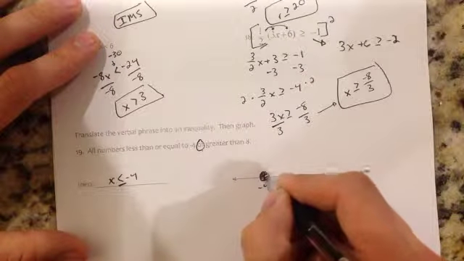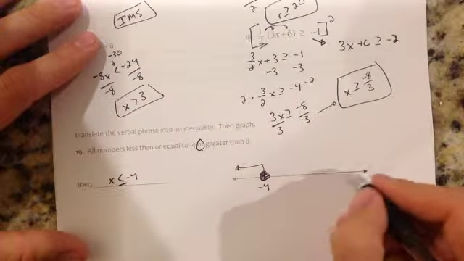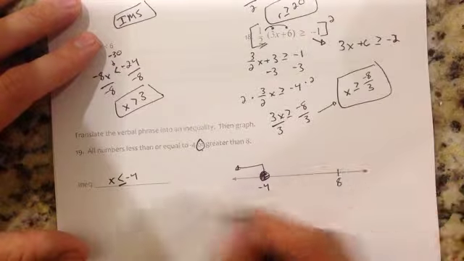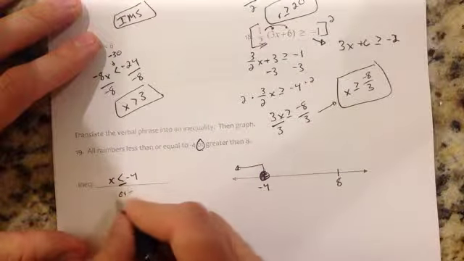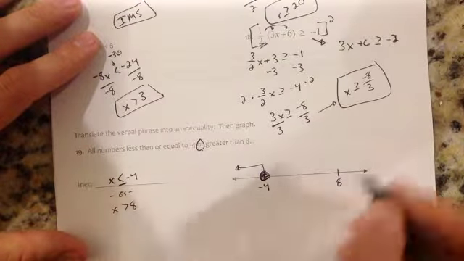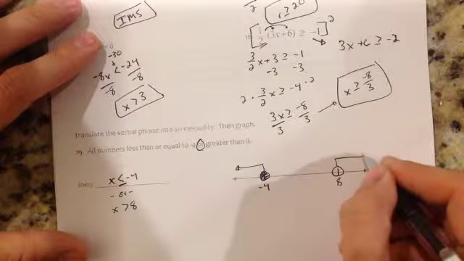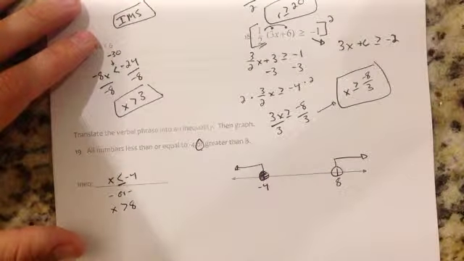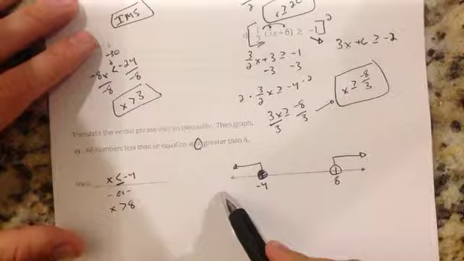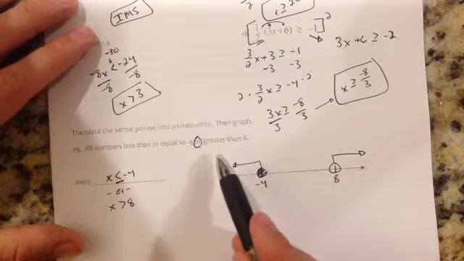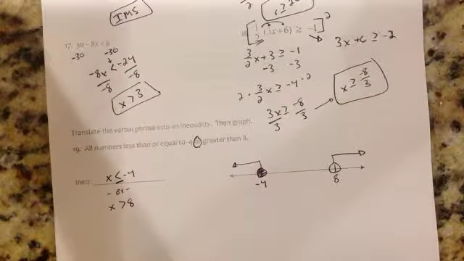So it's going to be filled in. Or greater than 8. So here's 8 over here. Or I want x could also be greater than 8. So there are two types of numbers that could fit. You can either be really small or you can be bigger than 8. Either one is going to work because of that or.